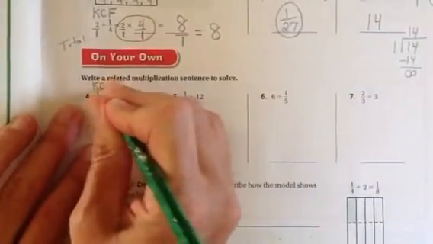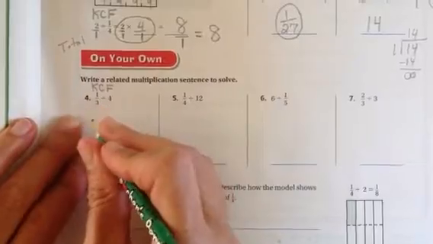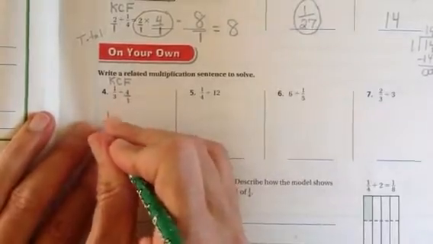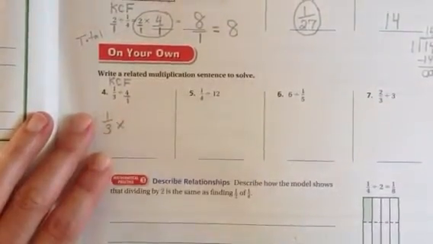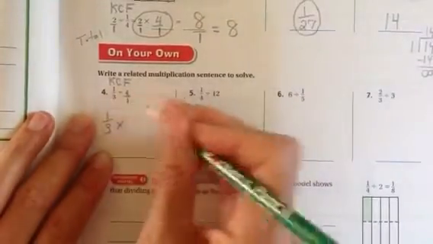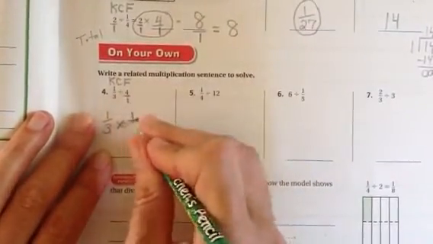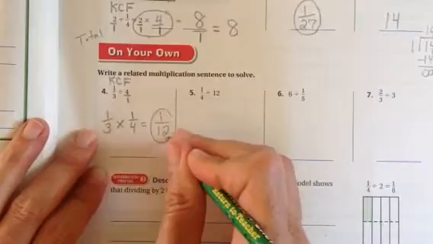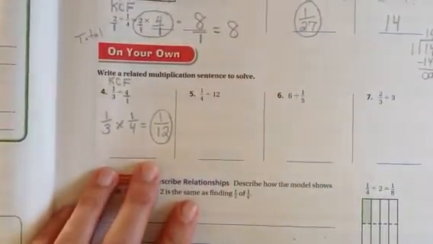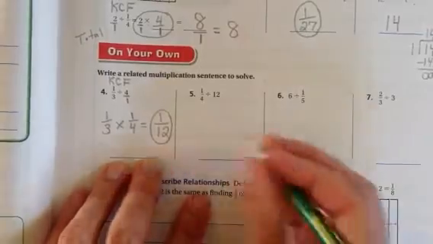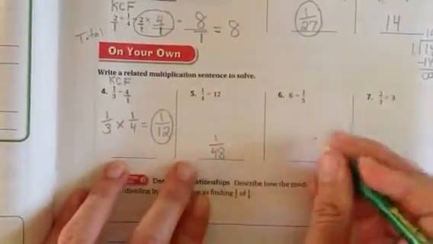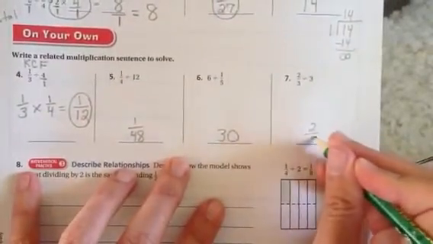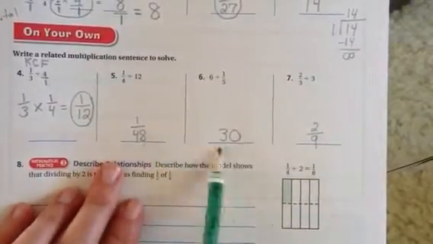Okay, so again, we'll try a couple more. KCF. We're going to put that 4 right over 1. We're making it a fraction. We're going to keep the first fraction. We're going to change the operation from division to multiplication. And we're going to flip 4 over 1 to 1/4. So if you're thinking 1/12 as your answer, you are correct. I'm going to give you the answers for the next 3 if you want to try them and see if you can get the same as I did.